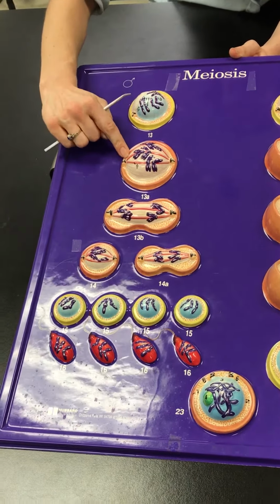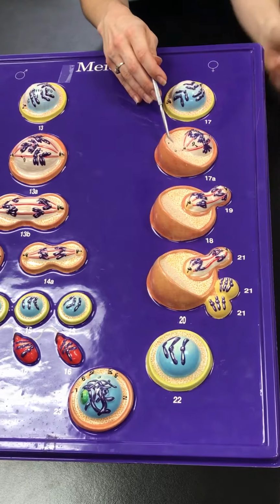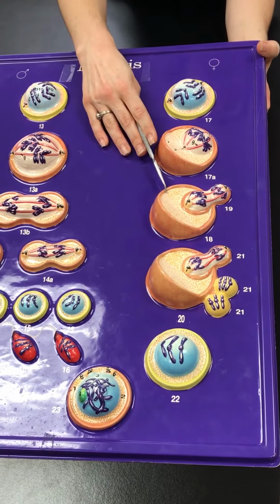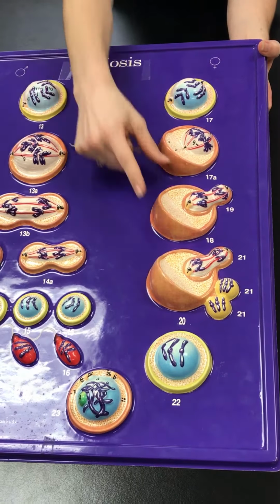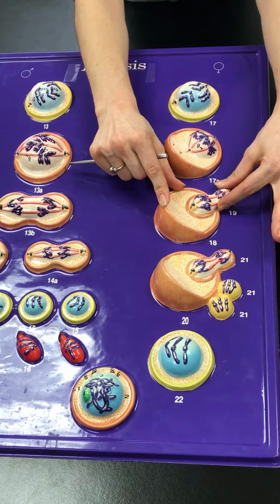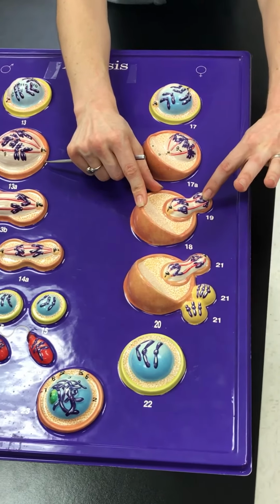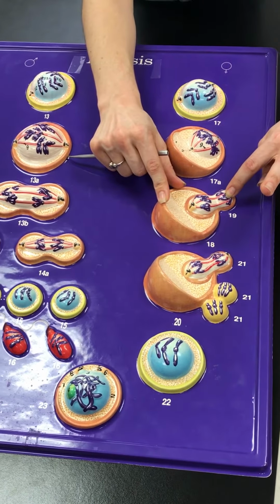Oogenesis. You have the oogonium, which will replace itself. Then the oogonium will start to divide and become the primary oocyte. The primary oocyte receives the majority of the cytoplasm. One cell just receives the genetic information. This is what I call a polar body that is non-viable.